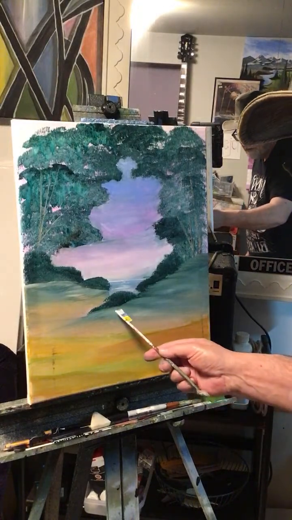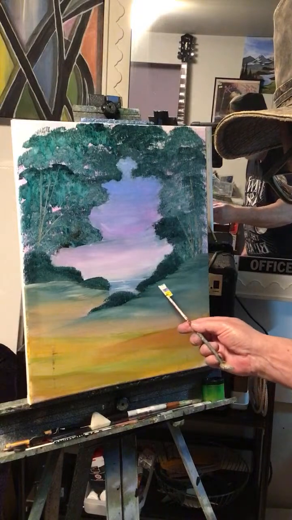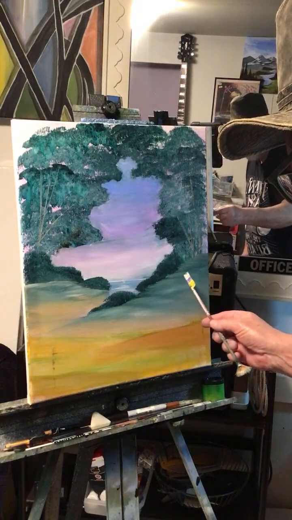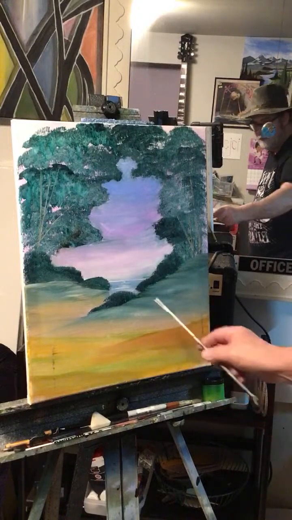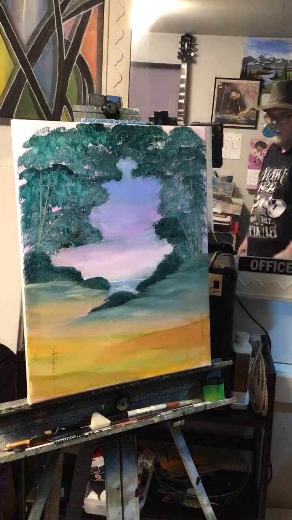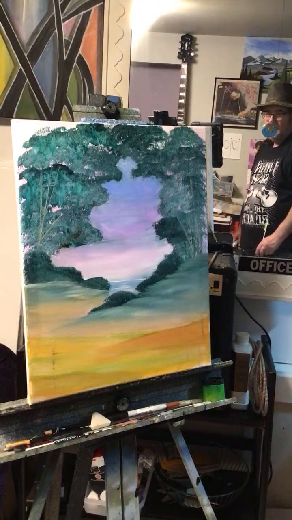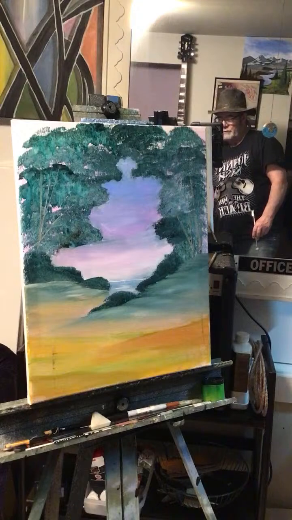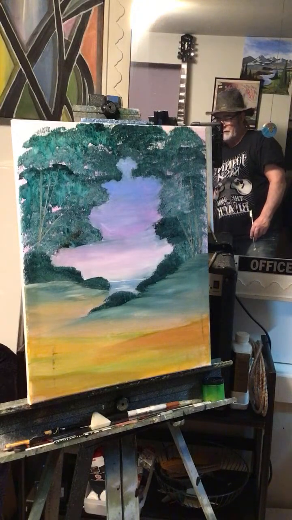What it does, it kind of creates little hills going up, and it automatically puts the shadow in between for you. Kind of looks cool. This is looking really good.